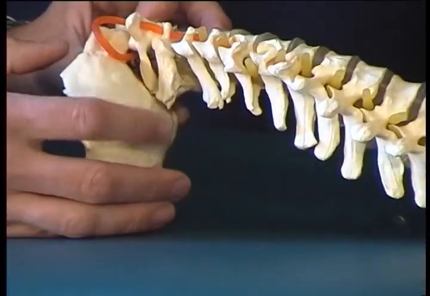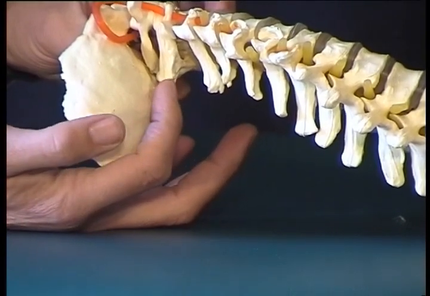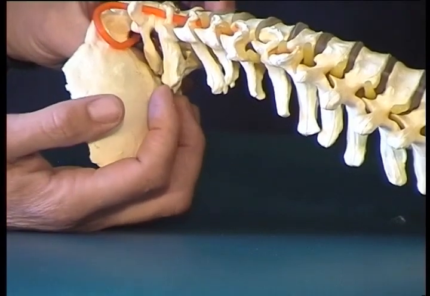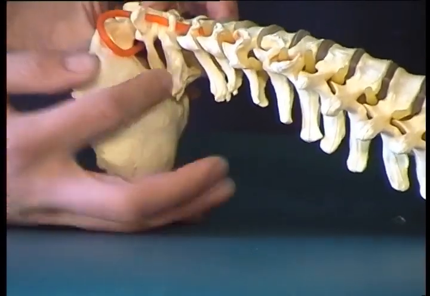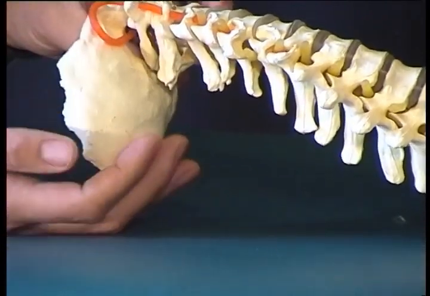The space that we're able to work into is between the occiput and the axis, C2, and it takes quite a bit of time to start to create some space so that we can get our fingers onto the deeper posterior arch of the atlas there.